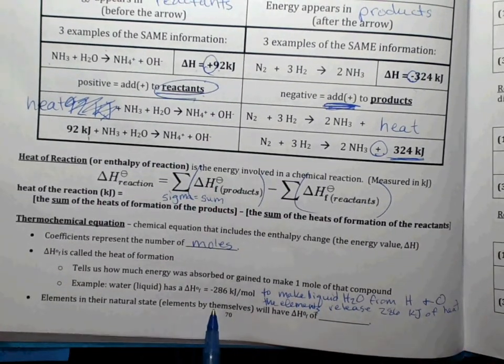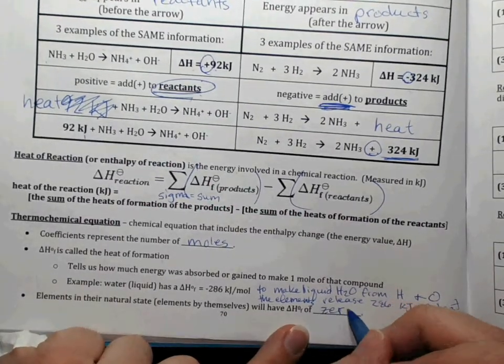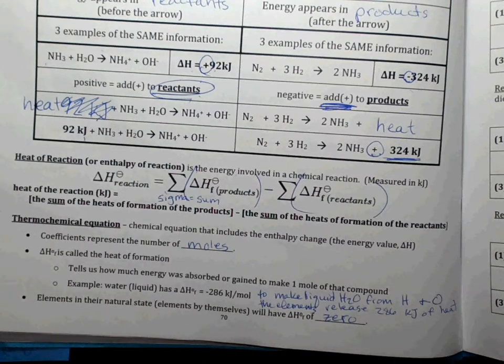Elements in their natural state, so an element by itself, will have a heat of formation of 0 because it doesn't take any energy to be yourself. I'm going to give you a moment to write that.